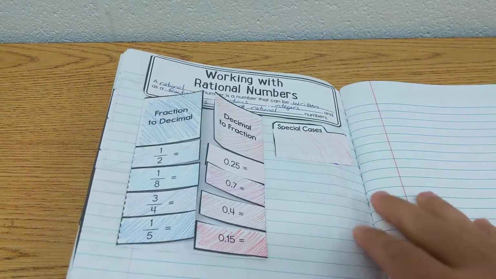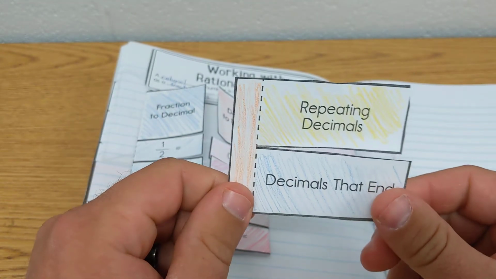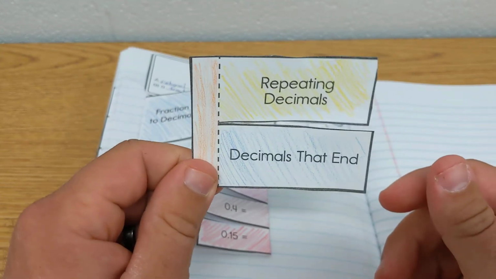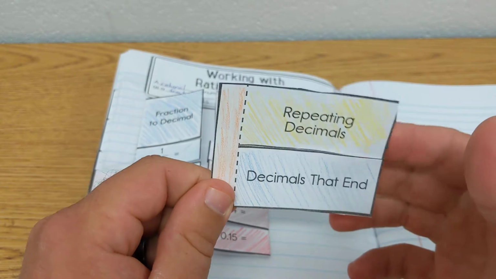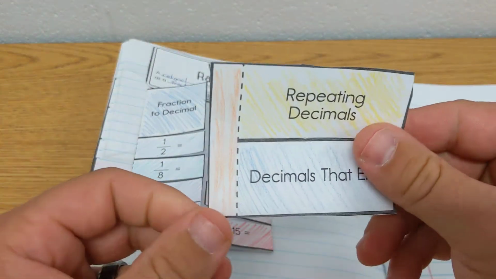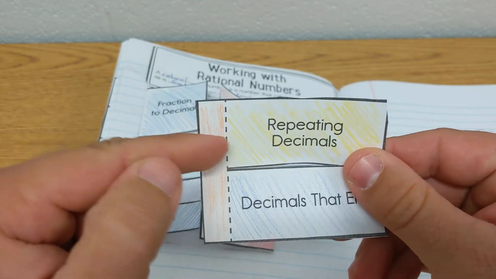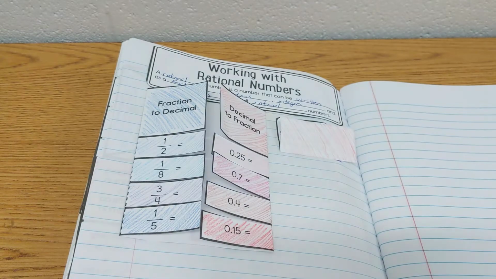Those little fractions that we had, we're going to glue those under whether it is a repeating decimal or a decimal that ends. Remember, if you can cut this out, you're only going to put glue from the dotted line to this side.